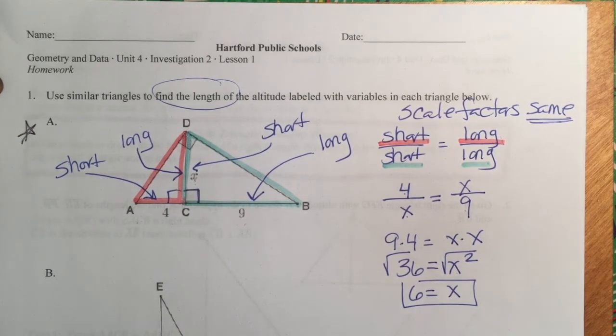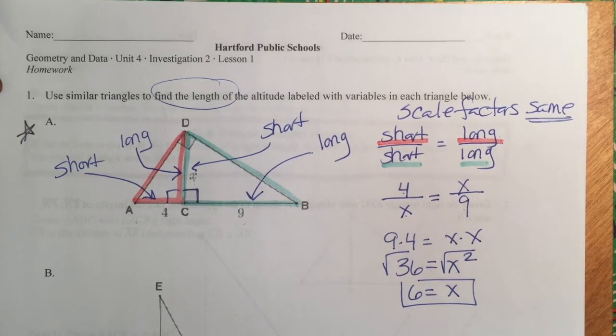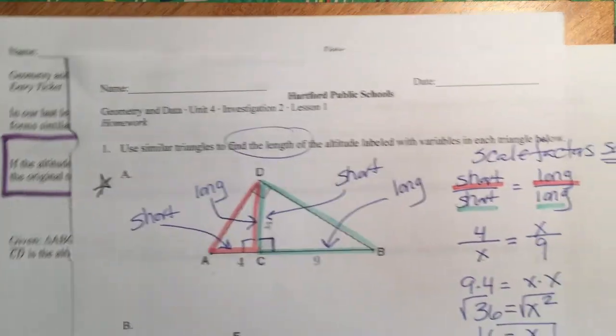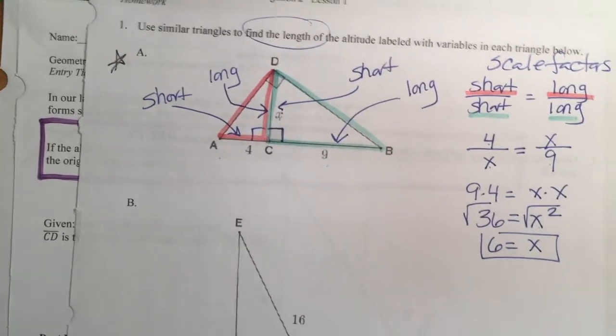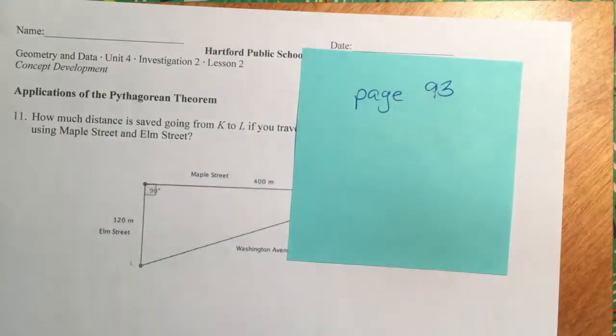Okay? You're going to see a problem just like that in your whiteboard chat, and you're going to see another problem just like that in your exit ticket. So if you need to replay that one, go ahead and do that.